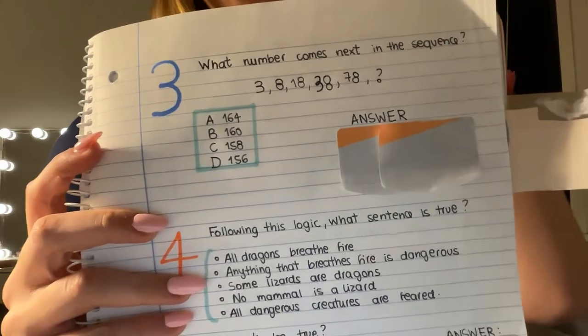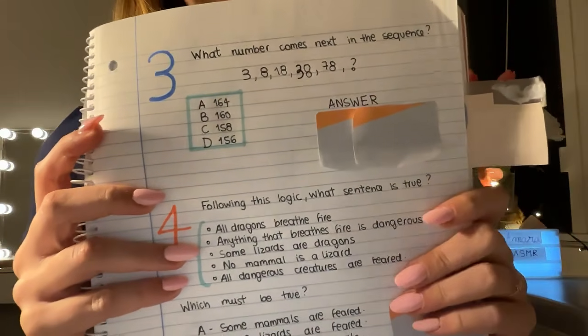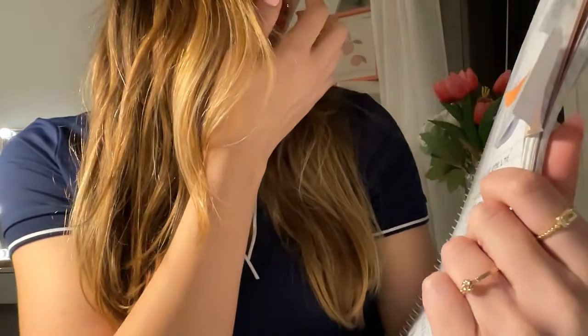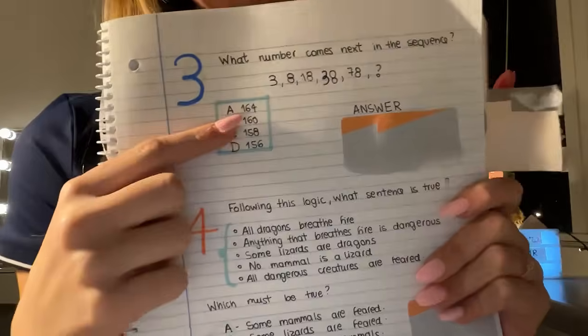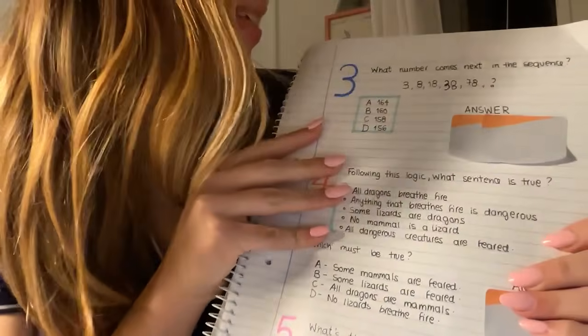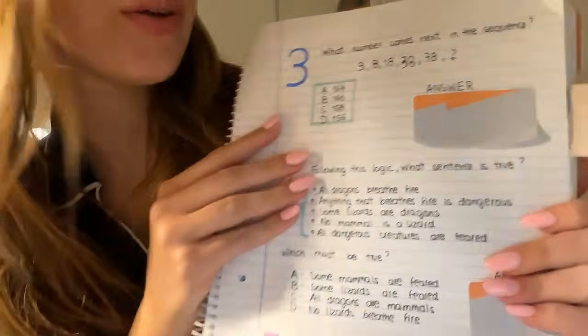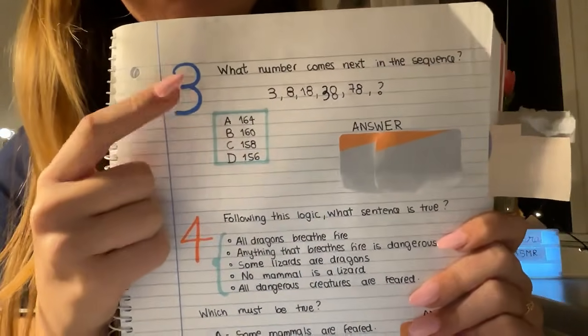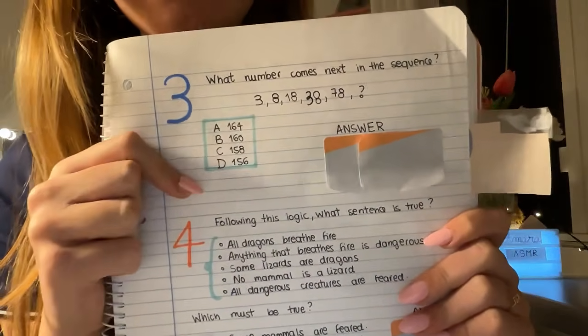A, 124, B, 160, C, 158, or D, 156. What is the number that comes after 78?